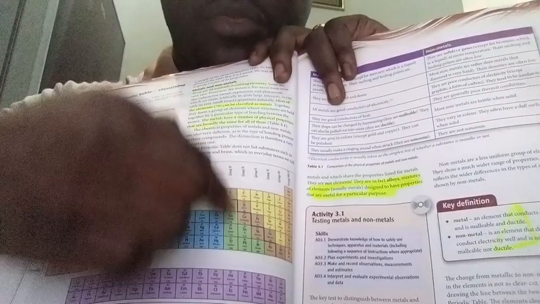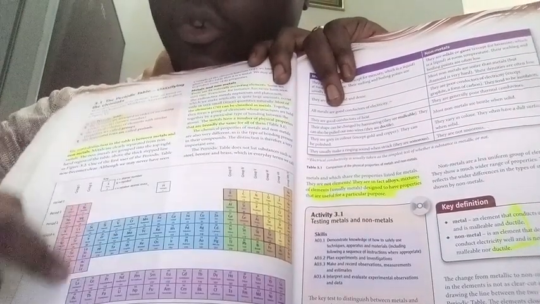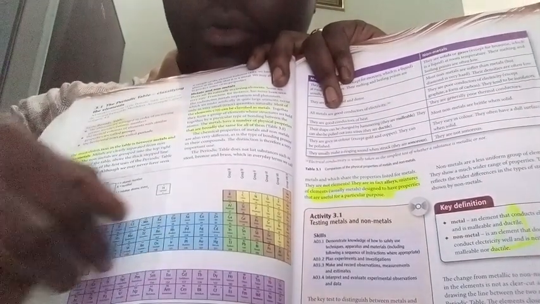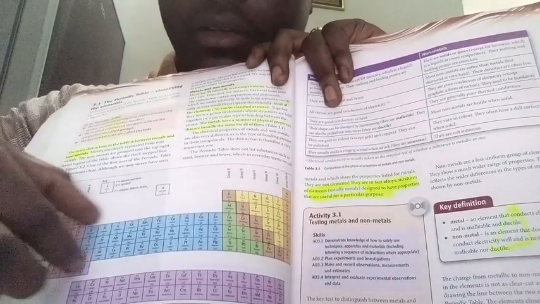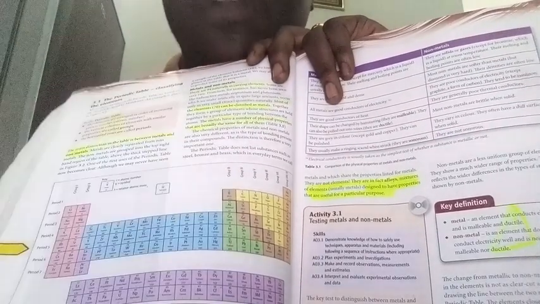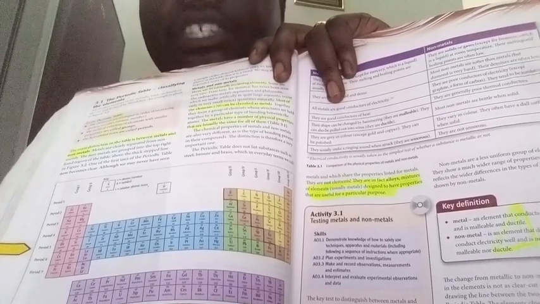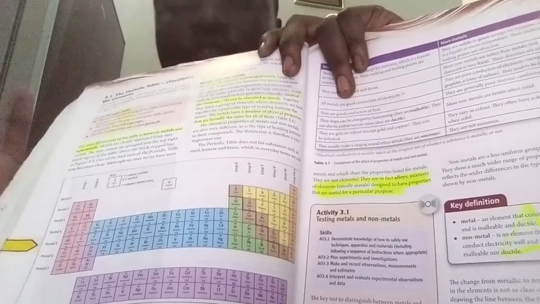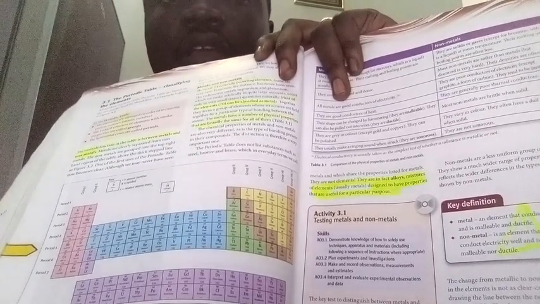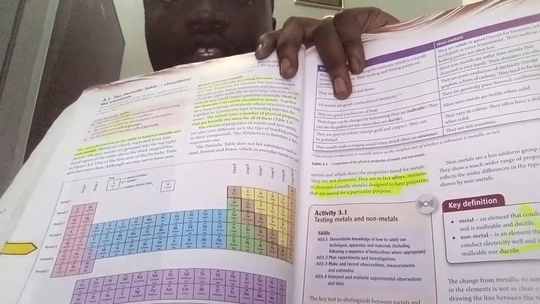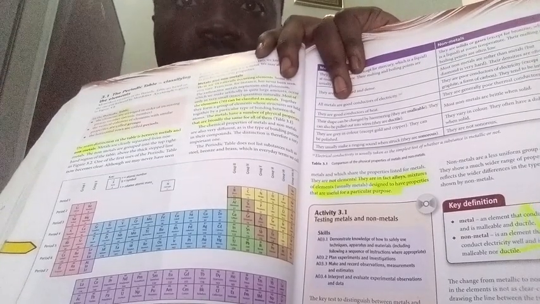And this is group 3. Between group 2 and group 3, all these elements there, we call them the transition elements or the transition metals. It's very important that you guys know about them, okay?